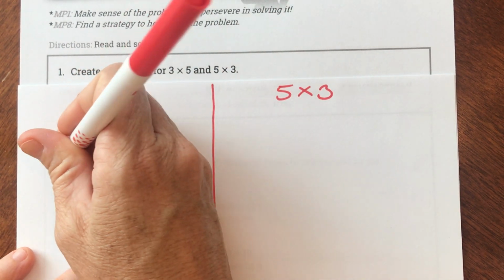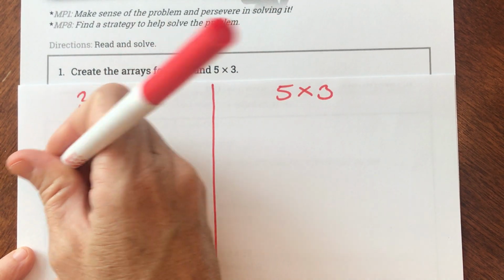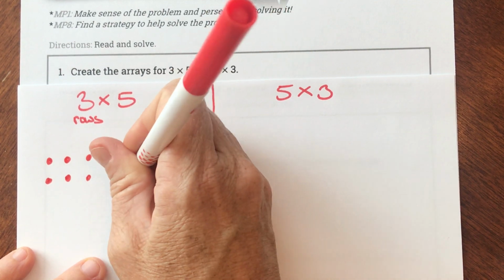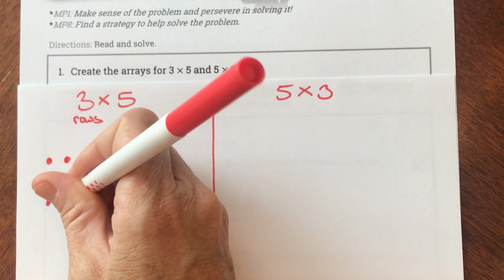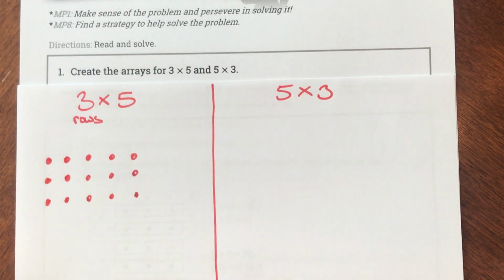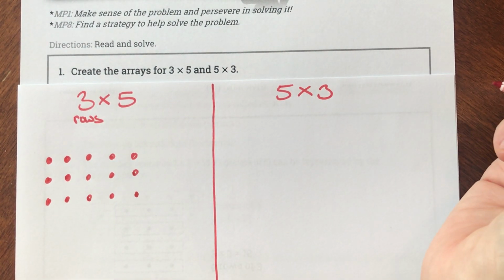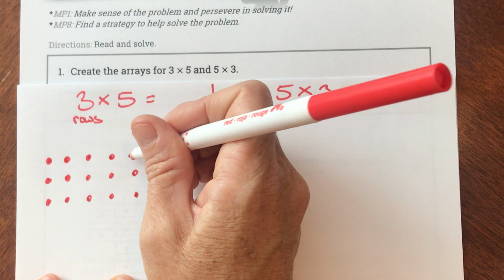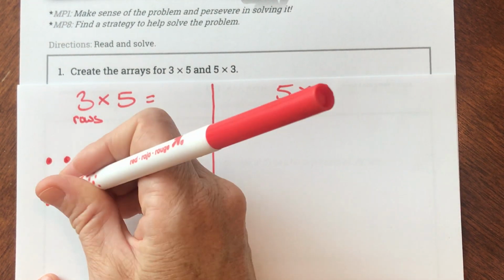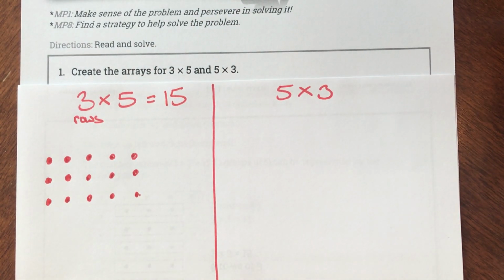So ready? 1, 2, 3, 4, 5. That's 1 row of 5. 1, 2, 3, 4, 5. There's another row of 5, and I need 3 rows of 5. 1, 2, 3, 4, 5. So that would be my array. So 3 rows of 5 in each. Okay, so if I wanted now to count those, I could see what's my answer. So ready? 1, 2, 3, 4, 5, 6, 7, 8, 9, 10, 11, 12, 13, 14, 15. So 3 times 5's product or answer or solution is 15.